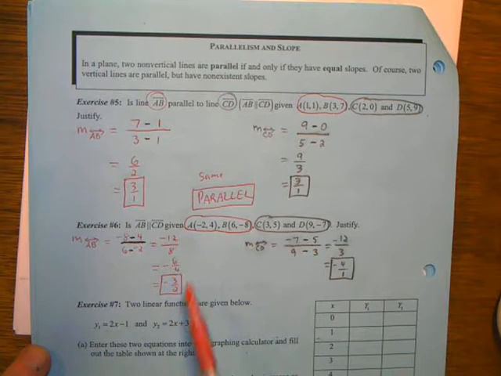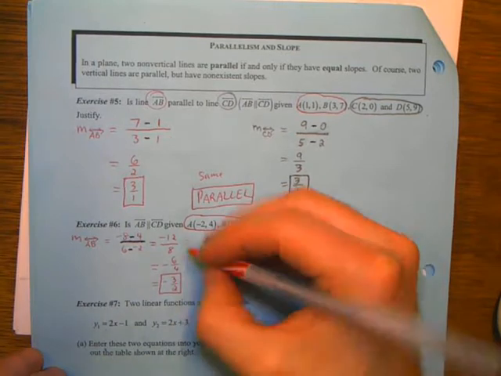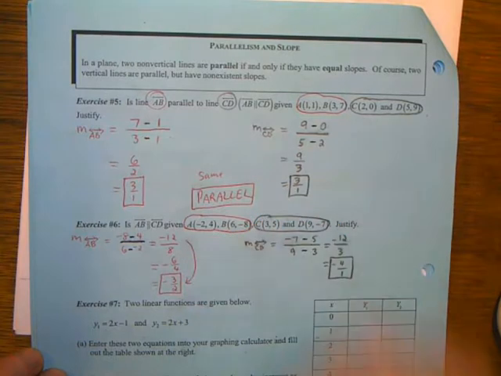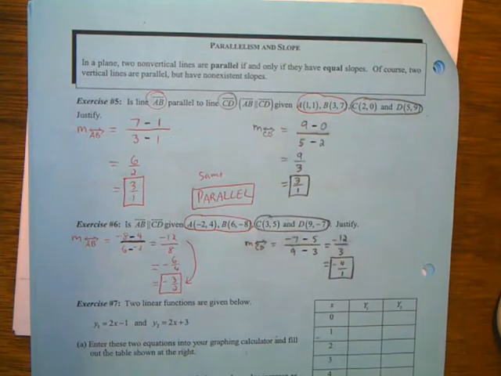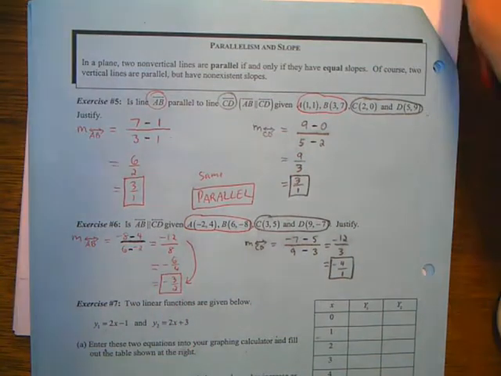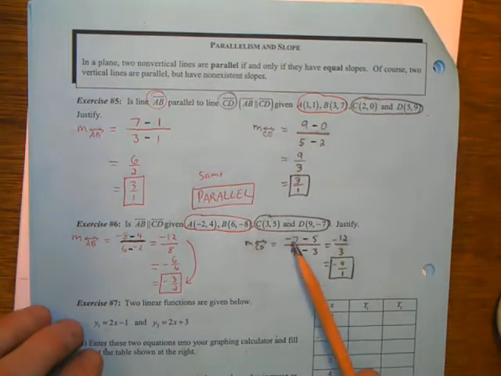I can cut that in half to get negative 6 fourths, cut it in half again to get negative 3 halves. If you want to, and you're able to, hopefully you can, reduce it all the way down there by dividing the top and the bottom by 4. But the important thing is that you can reduce it to negative 3 halves. The other one, negative 7 over 9, 5 over 3.